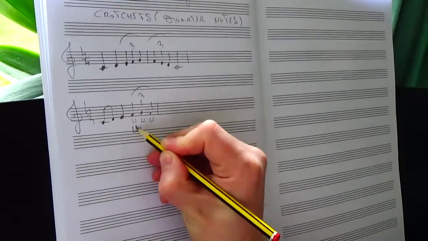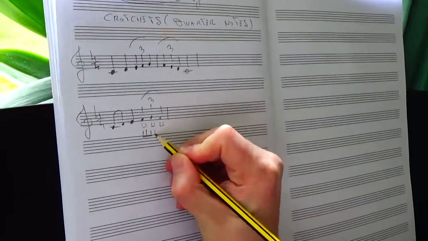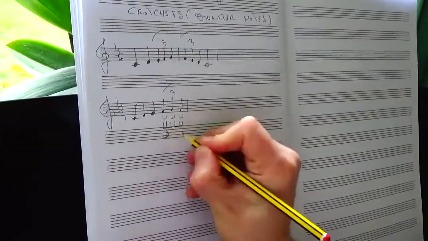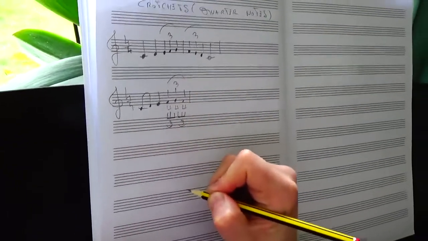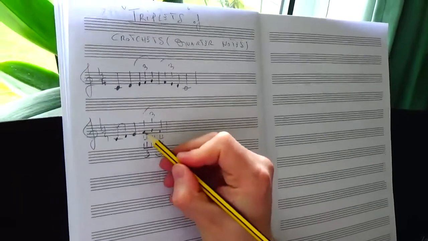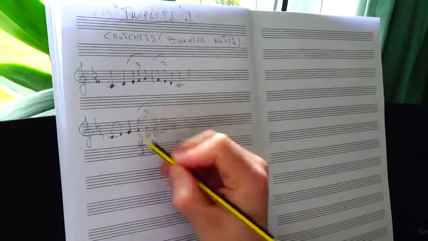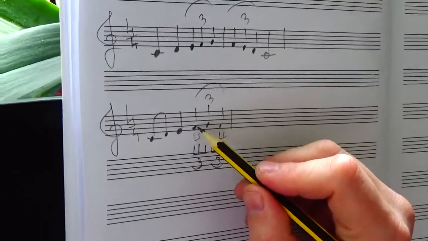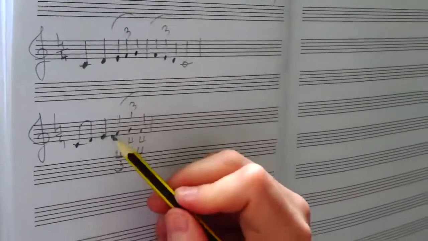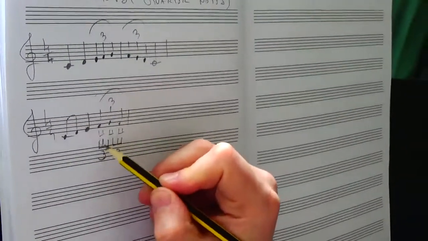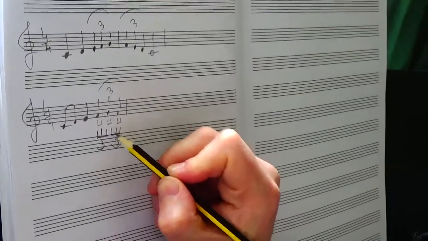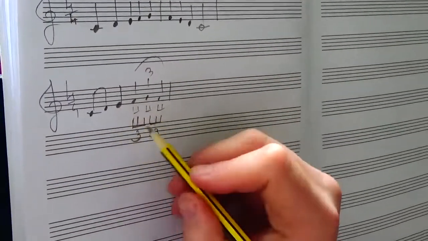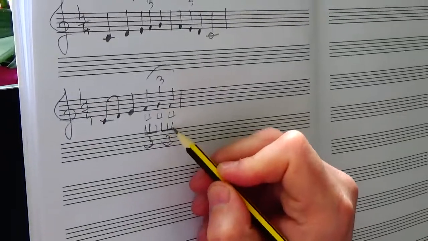In this way you consider all like made of 2 smaller triplets. This triplet of crotchets will turn, and now we can use definitely the normal counting, so carry on 1 and 2, and this one will be with 3 here and this one with 4. Pay attention, it will be 1 and 2 and 3 and a 4 and a.